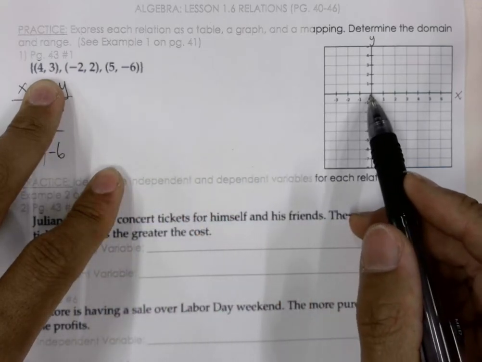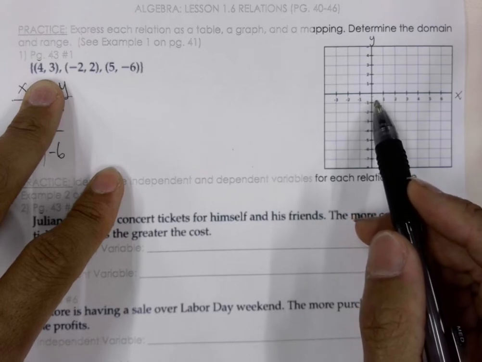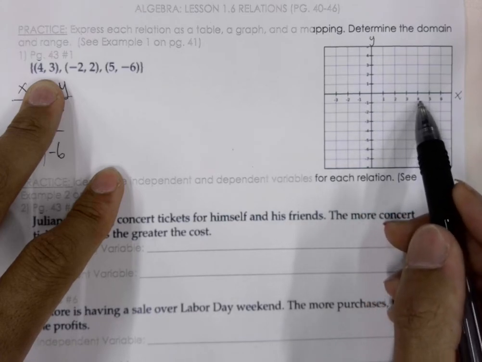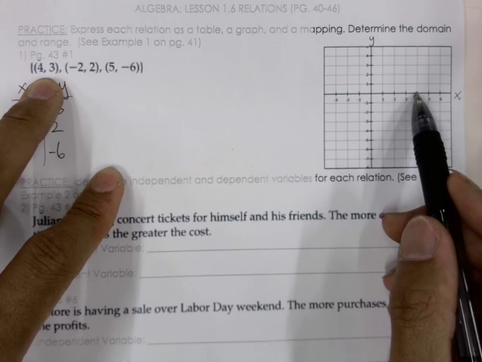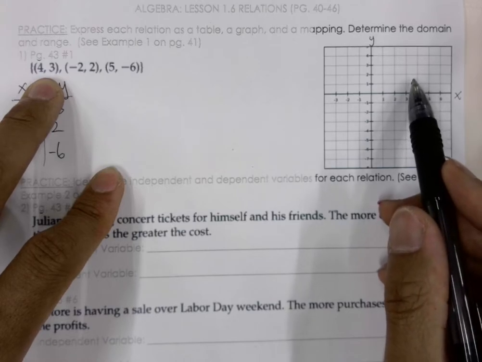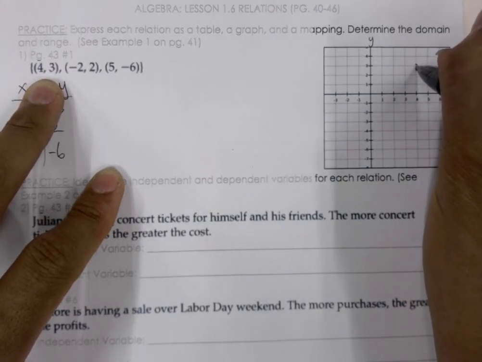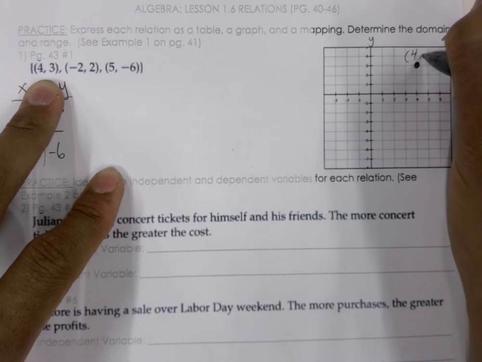So we start at the origin, which is 0 on the x-axis, and we move to the right until we reach 4. 1, 2, 3, 4. From here, our y value is +3, so we move up until we hit the number 3 on the y-axis. 1, 2, 3. Go ahead and put a point there and label it 4, 3.